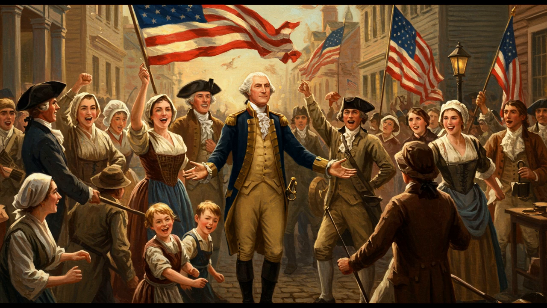The war finally ended in 1781 with the Battle of Yorktown, where American and French forces trapped a large British army. This decisive victory forced Great Britain to surrender. In 1783, the Treaty of Paris was signed, officially recognizing the United States of America as an independent nation. This was a monumental achievement for the former colonies.